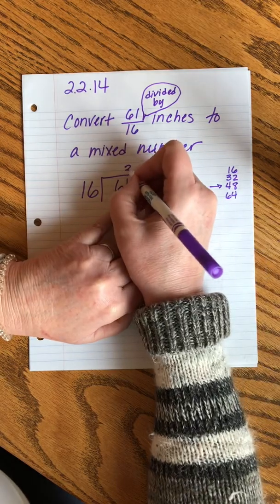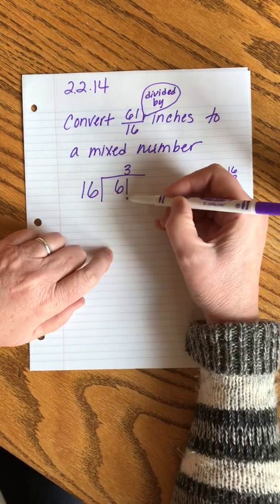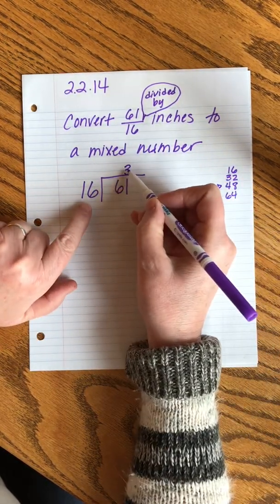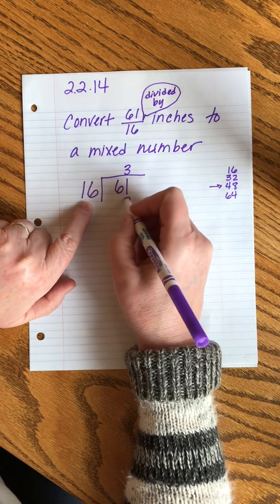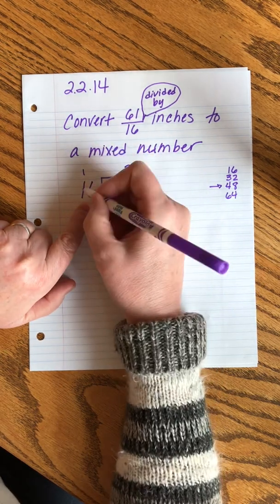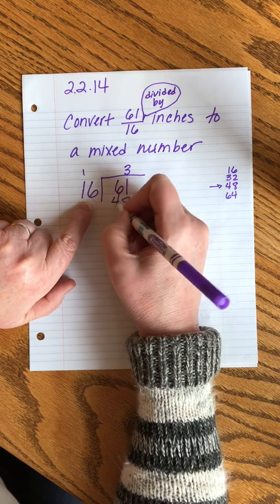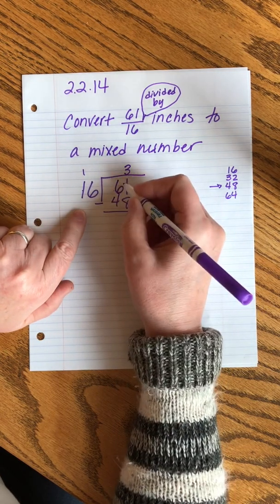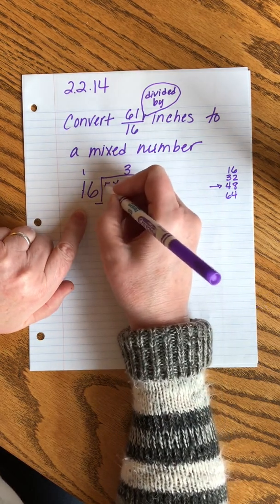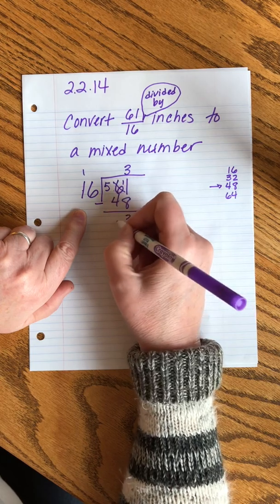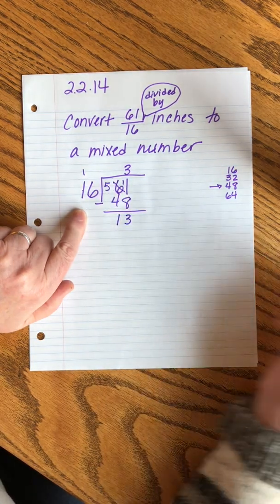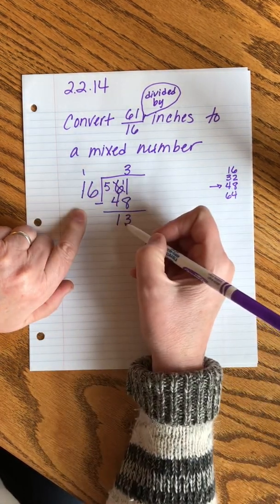So I'm going to put the 3 right there. I want it to line up like so. Now I'm going to actually multiply. 6 times 3 is 18. 3 times 1 is 3, plus 1 more is 4. I subtract. I get 13. 16 doesn't go into 13.